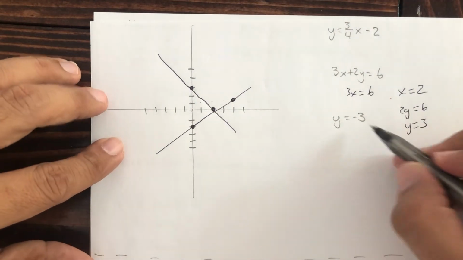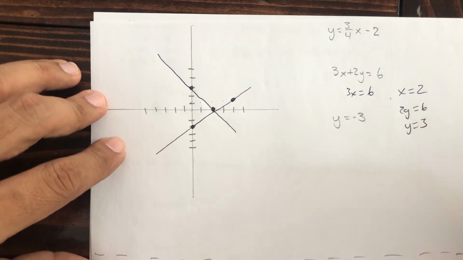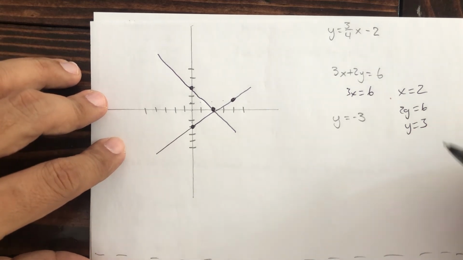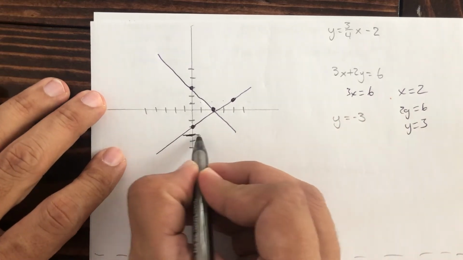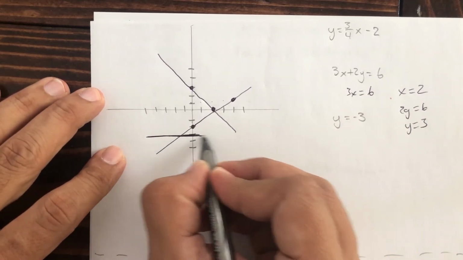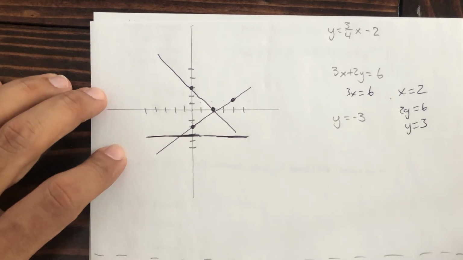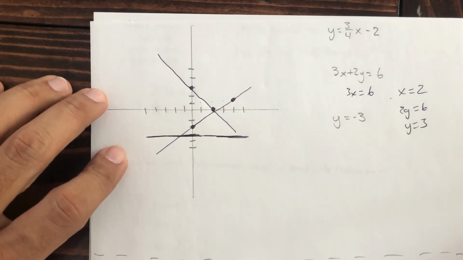Now if something says y equals negative 3, that means that the line is going through y negative 3. So y negative 3 is here. So this line is going through y negative 3. And that's it. Very simple.